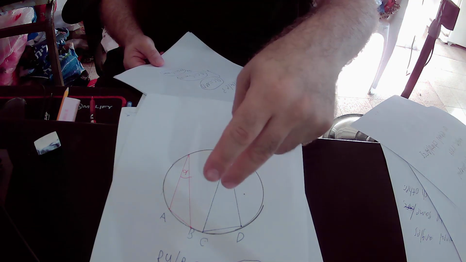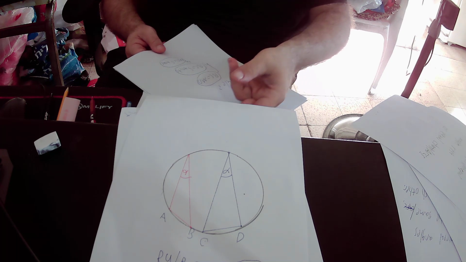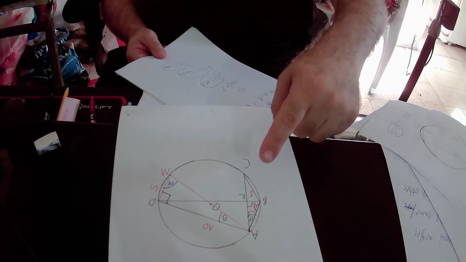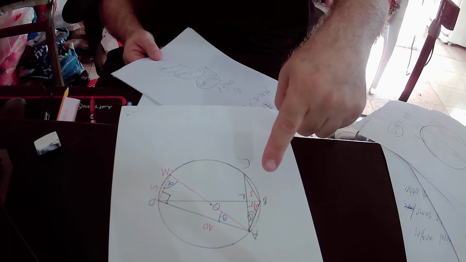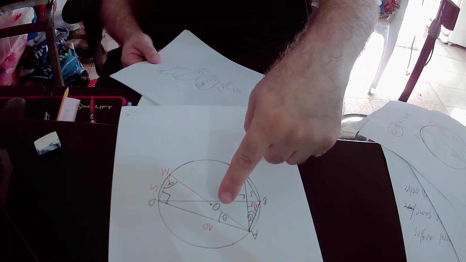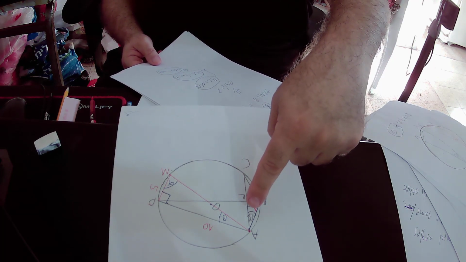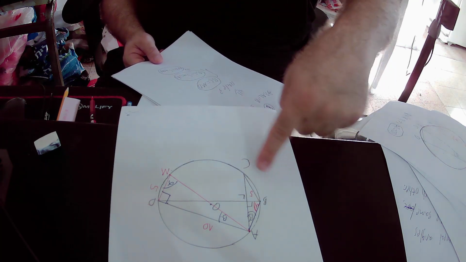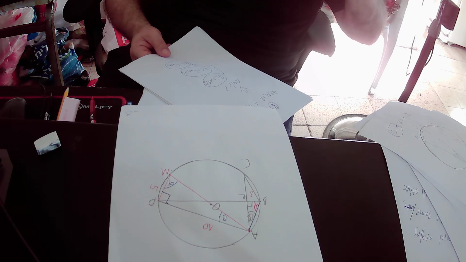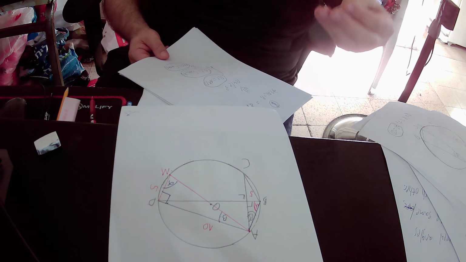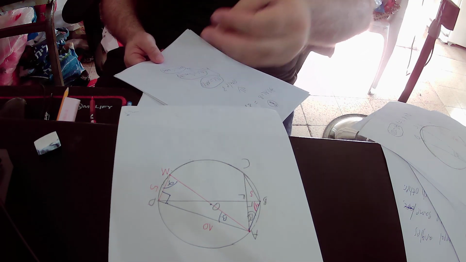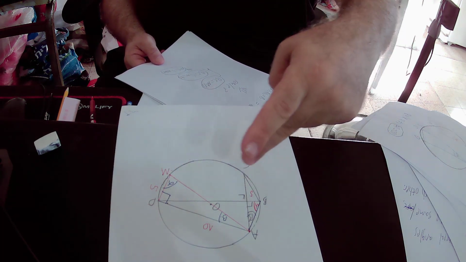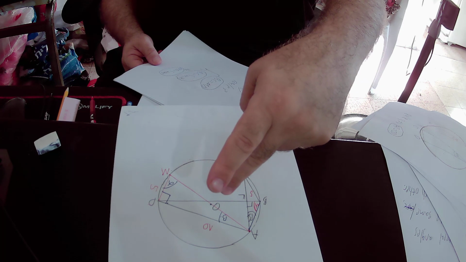Okay, so from rule number 3, because this angle is beta and this angle is also beta, MD equals BC because equal peripheral angles rest on equal chords.